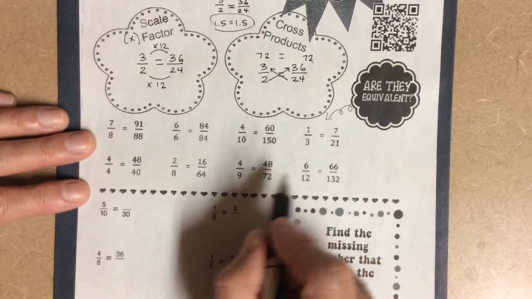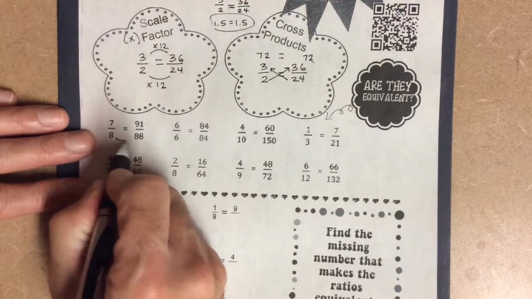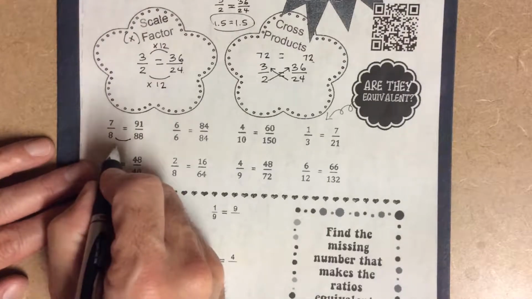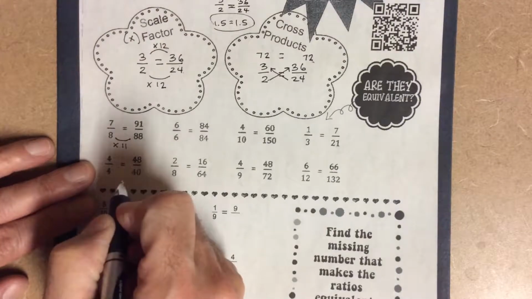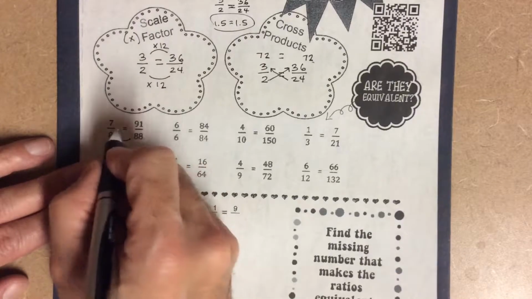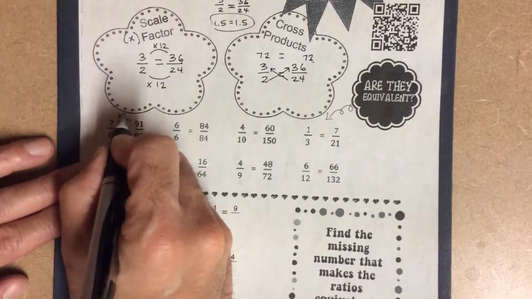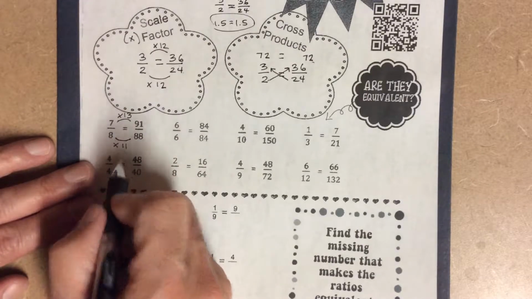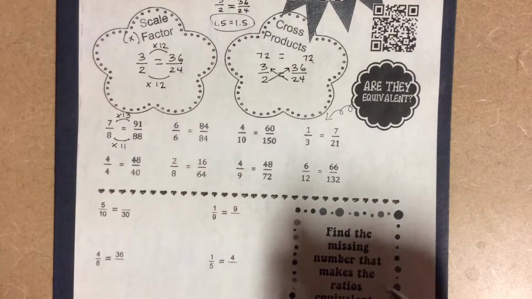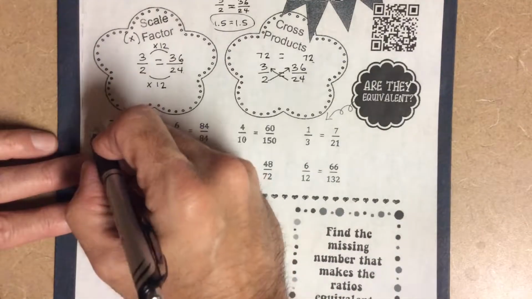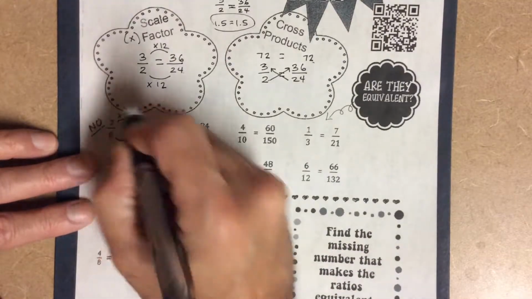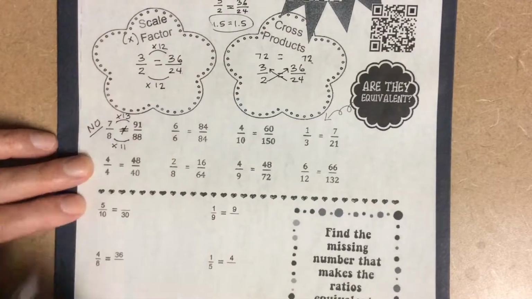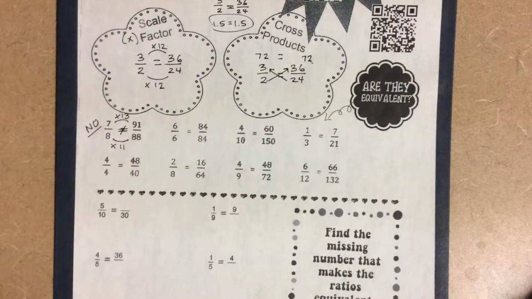Let's start out with scale factors. 88 divided by 8 is 11. But if you do 91 divided by 7, you're going to get 13. Is 11 and 13 the same? They don't have the same factor. It's not scaled. So those are not equivalent. So I'm going to put a not equivalent sign, and I'm going to write a big fat no.